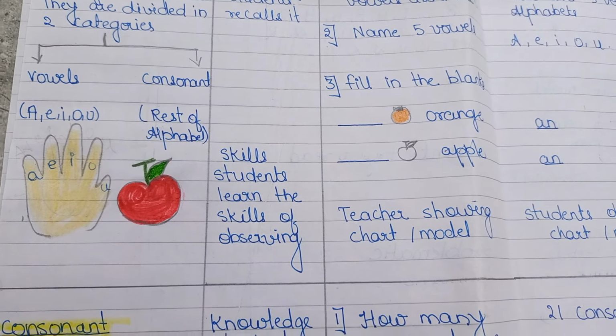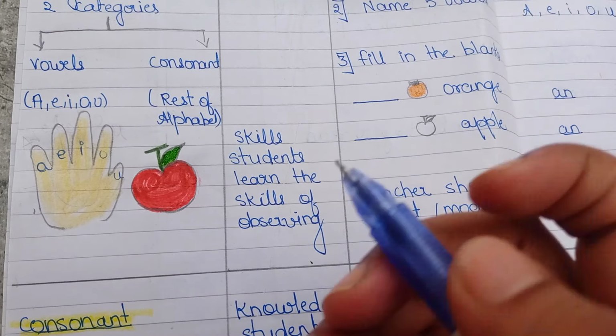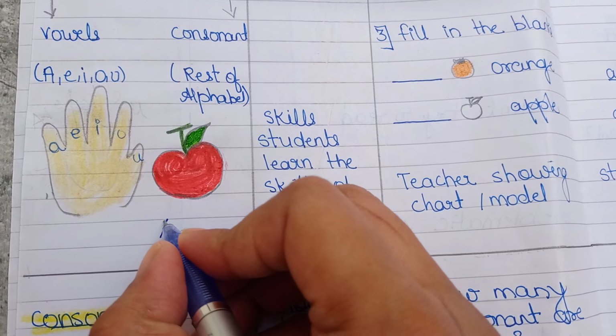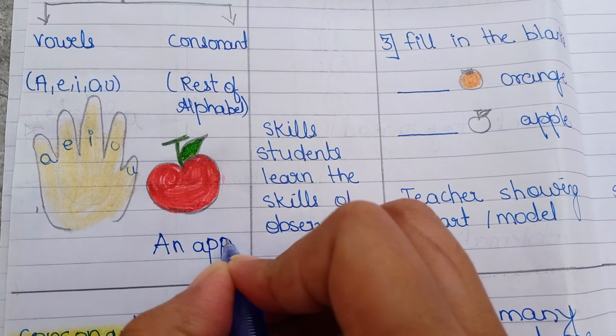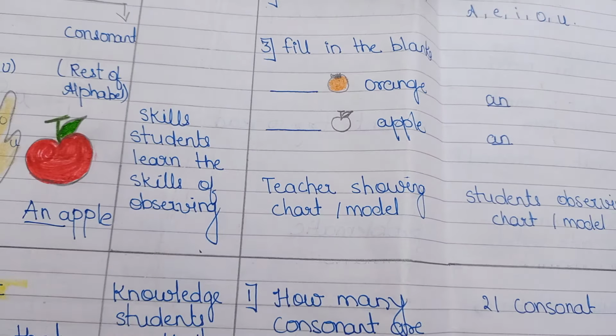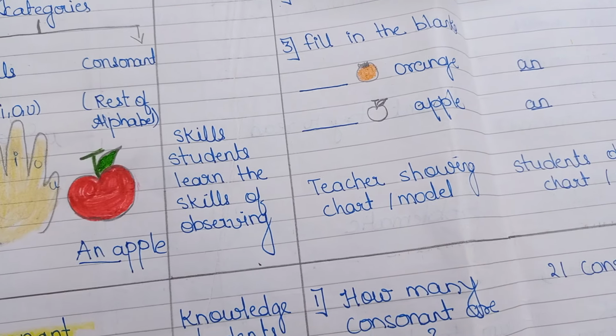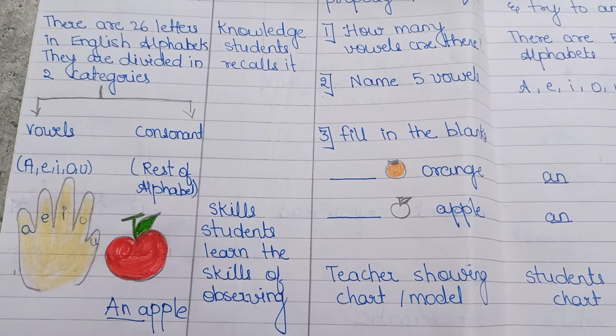After teaching them, we can also say, what is it? An apple. This is our presentation part. We have to explain it to them properly. We can take many pictures and stickers with us also.